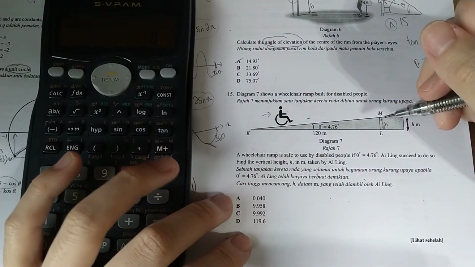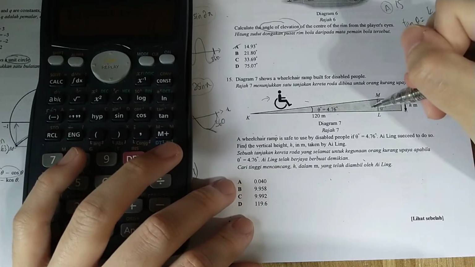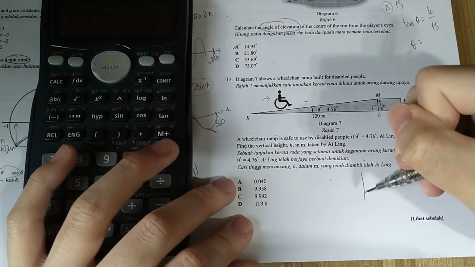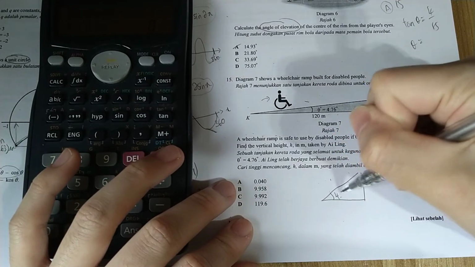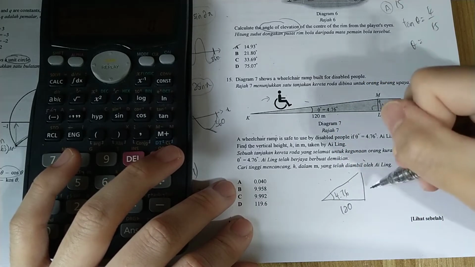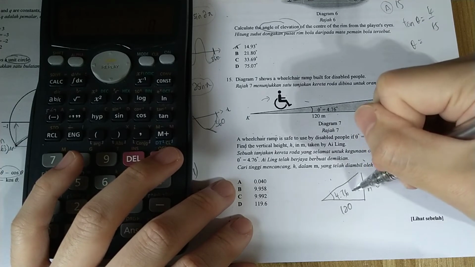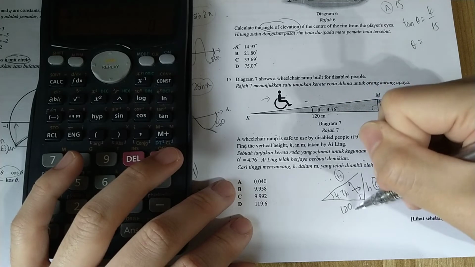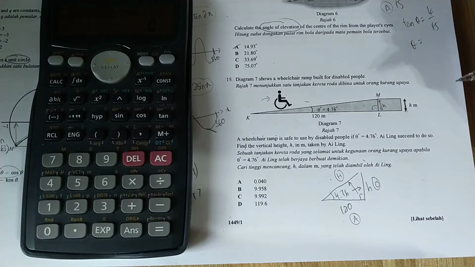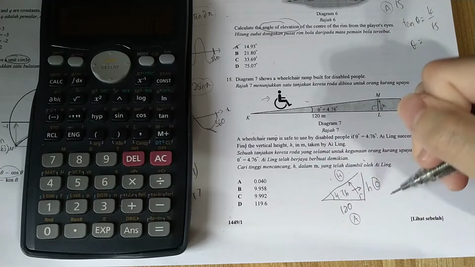So what you do? You use the tangent also. Can you see it? This is a 90 degree. I'll draw it out in case you can't see it. This is the angle 4.76, this is the 120, and this is the height. Angle opposite, I call it O, and the 90 degree opposite, I call it the H, the hypotenuse, and the last one, I call it the adjacent. Now you want to find the opposite and they give you adjacent, so you should use tangent.